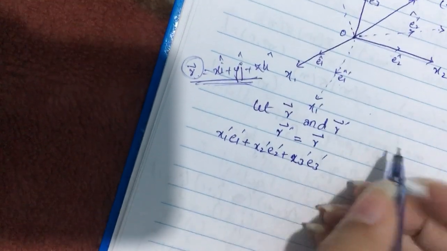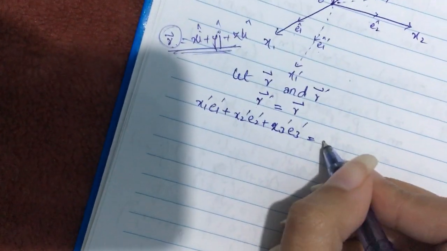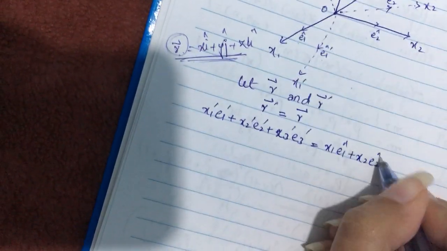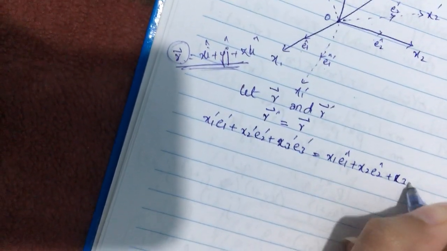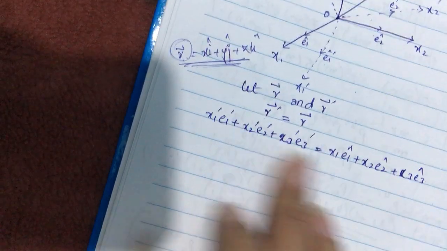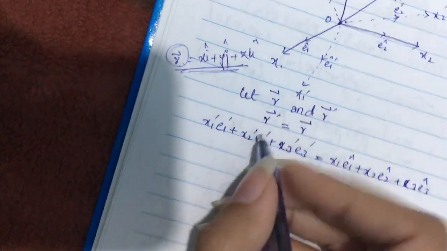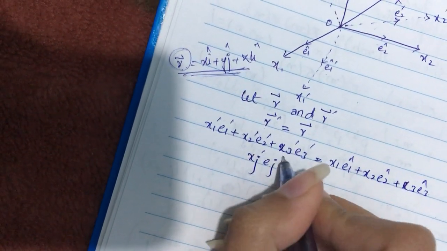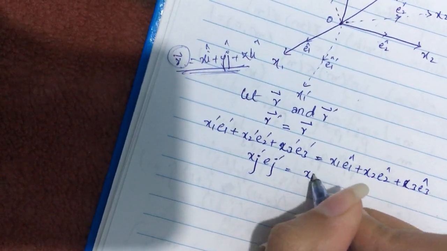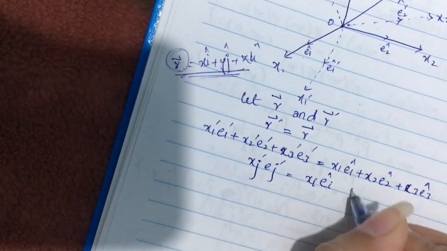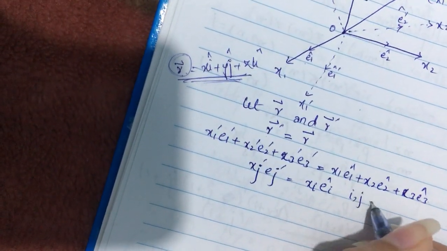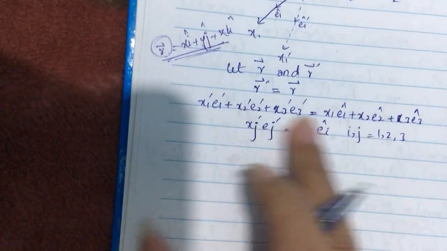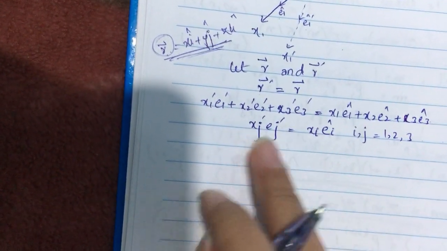So I can write this as x1 e1 plus x2 e2 plus x3 e3. So we have this result. Generally I can write it as xj dash ej dash equals xi ei, where i and j are equal to 1, 2, and 3. So generally I can write it in summation convention form like this, and call it equation 1.